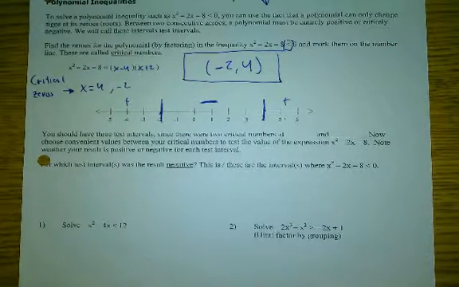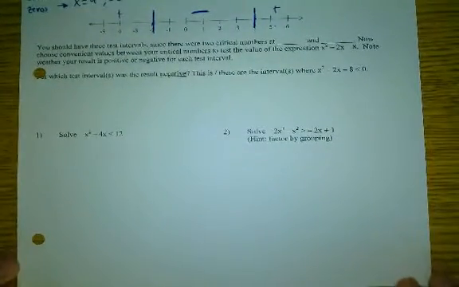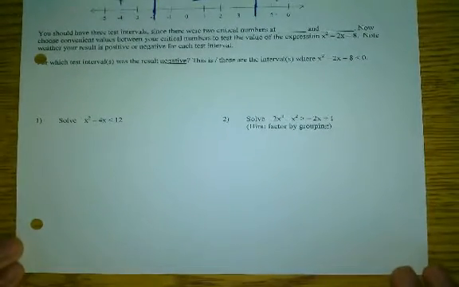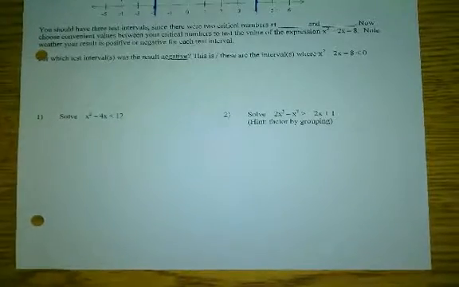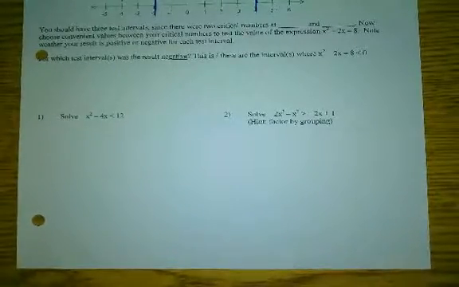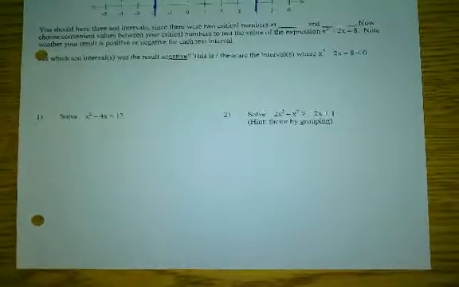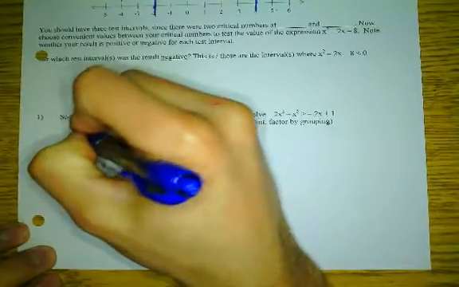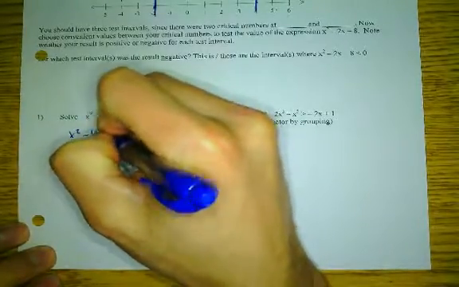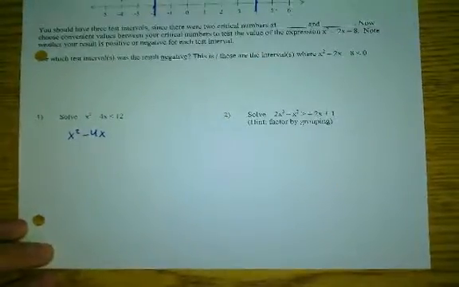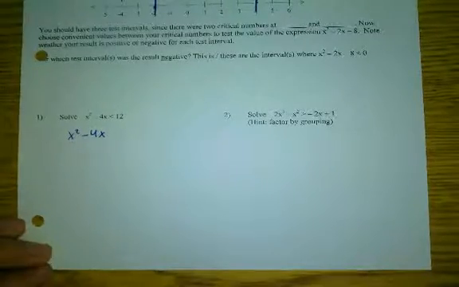So let's try some problems. Number 1. What do you think I should do first? Okay. Just like when you're solving a quadratic, you can't solve a quadratic with a number being on the other side.